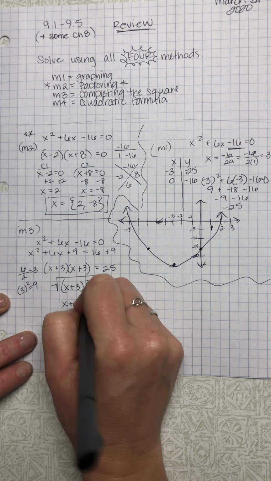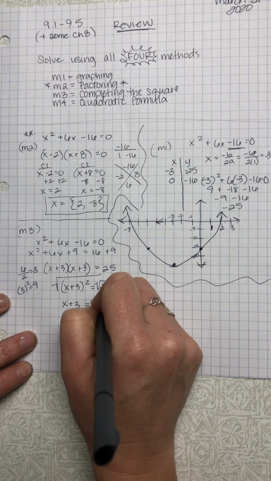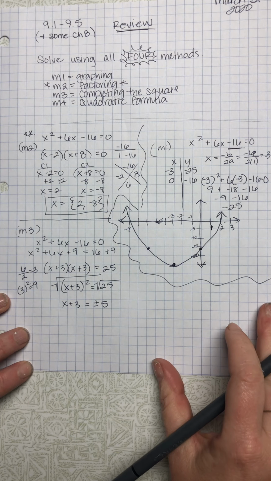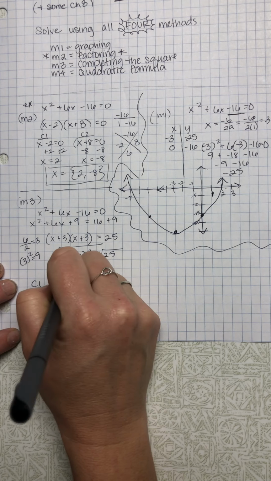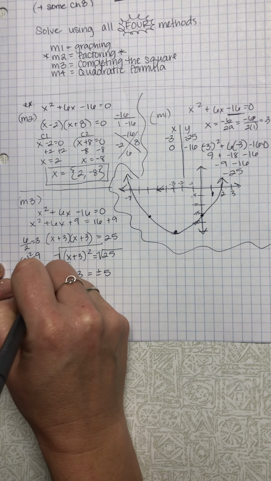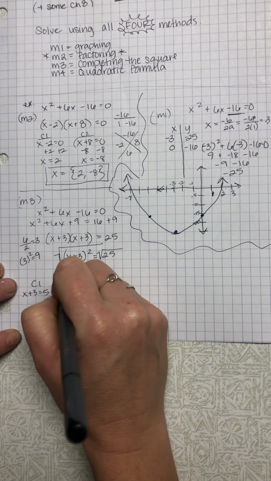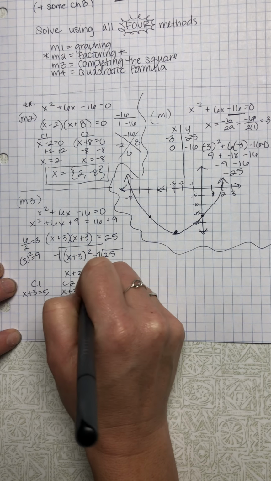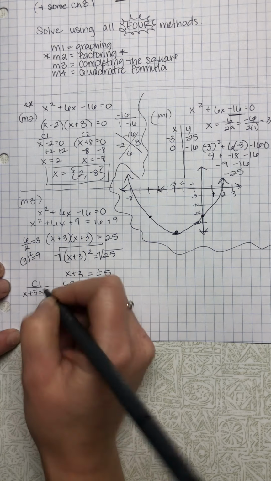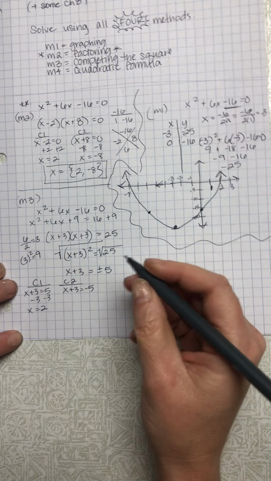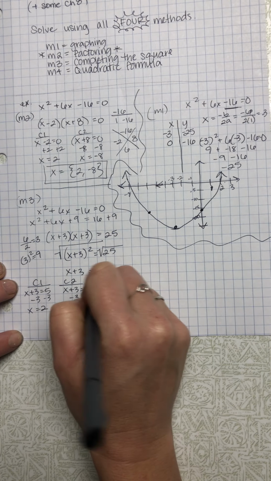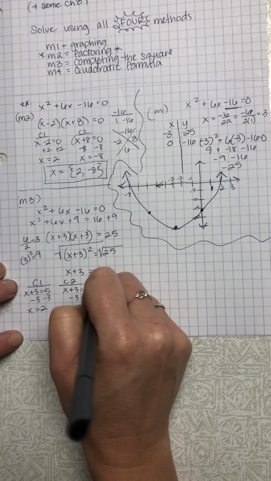We get x plus 3 is equal to plus or minus 5. And then we solve our case 1 and case 2. x plus 3 equals positive 5. x plus 3 equals negative 5. We get x equals 2, and x equals negative 8.